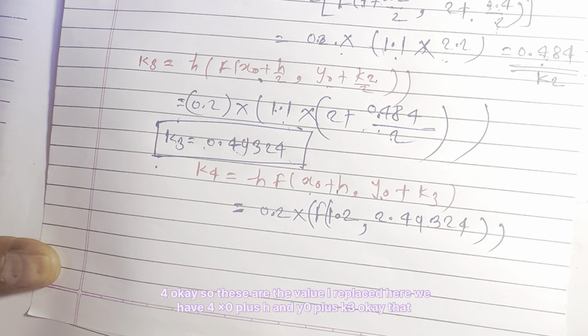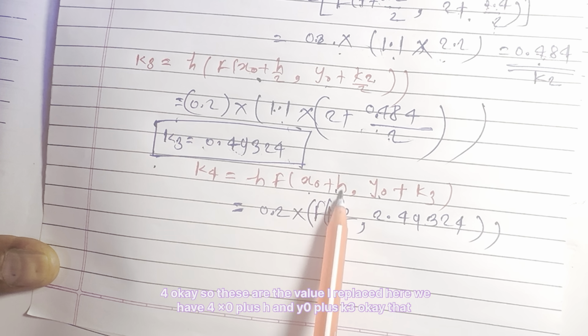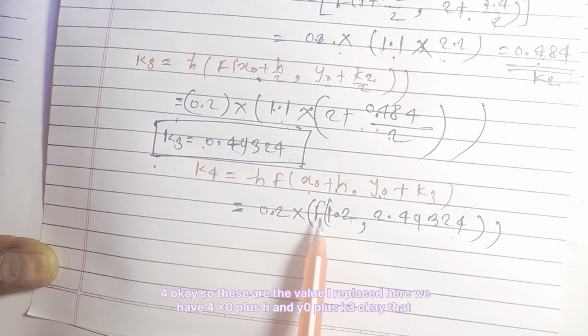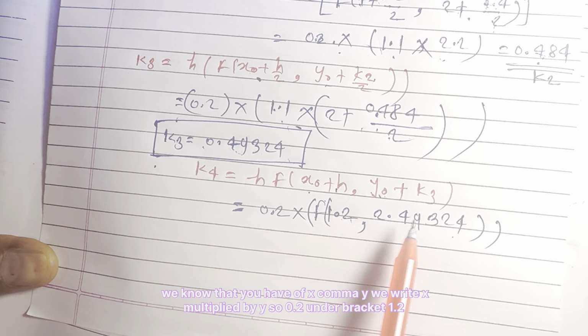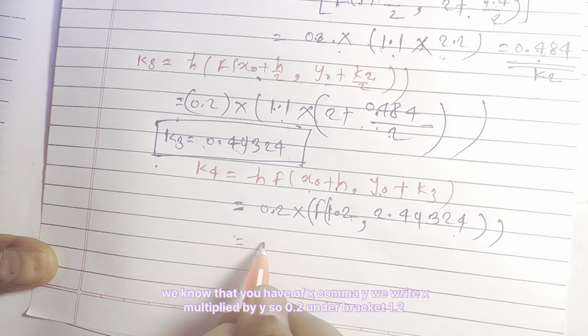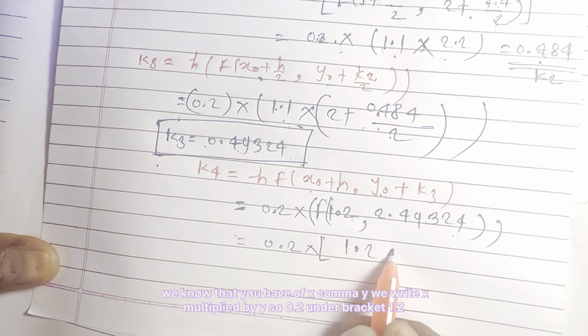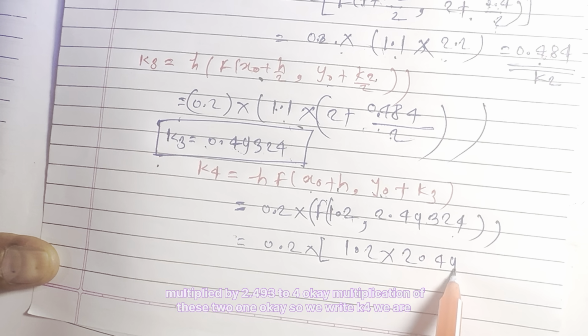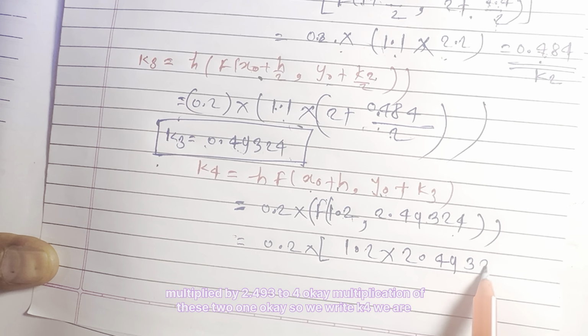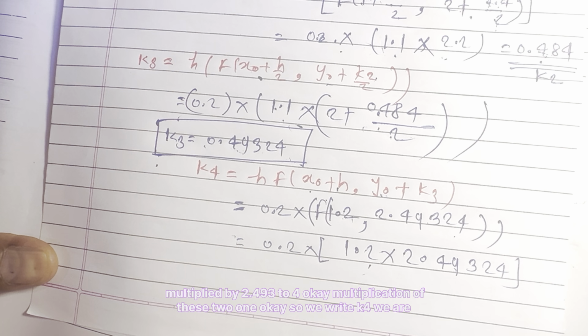So these are the values I replaced here. We know that f of x comma y we write x multiplied by y. So 0.2 under bracket multiply 1.2 multiplied by 2.49324. Multiplication of these two.